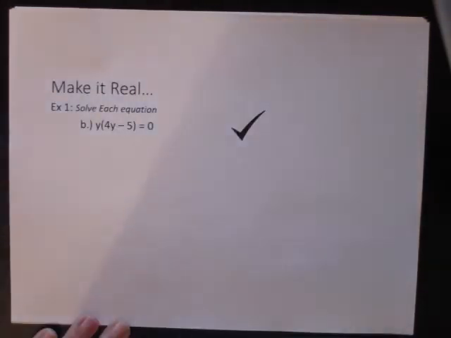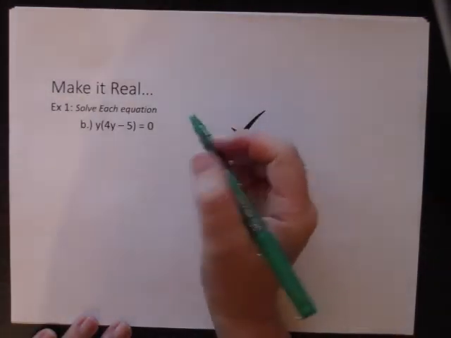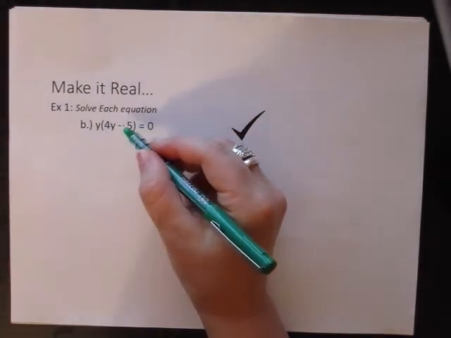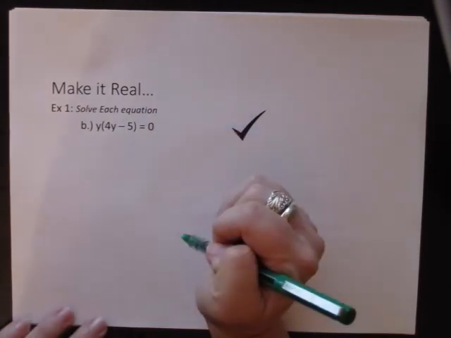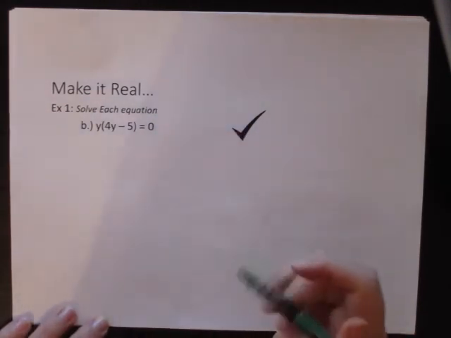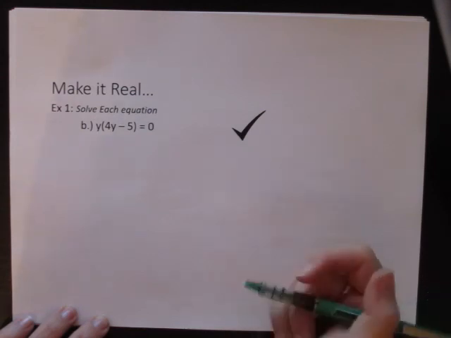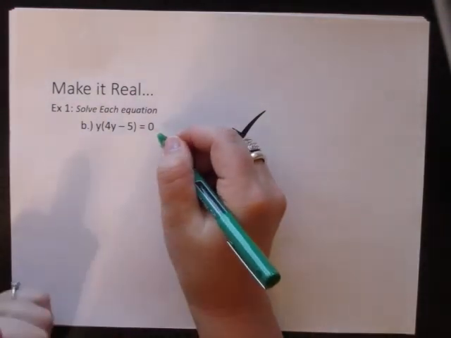Alright, let's look at another problem. So the next one that we have is y times 4y minus 5 equals 0. So the first thing I've got to check for is we have to set the equation equal to 0 by moving everything else to one side. But we have 0 by itself, so step 1 is done.